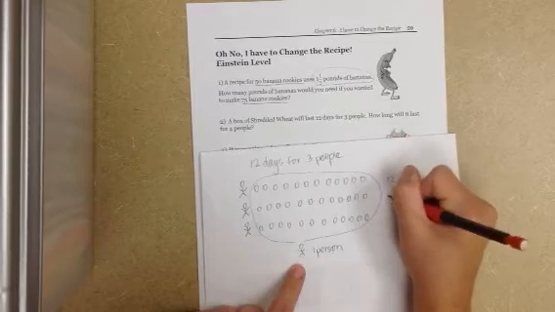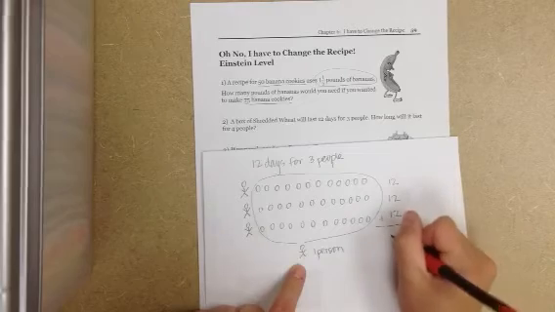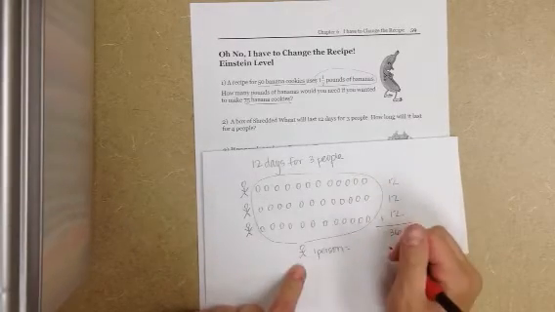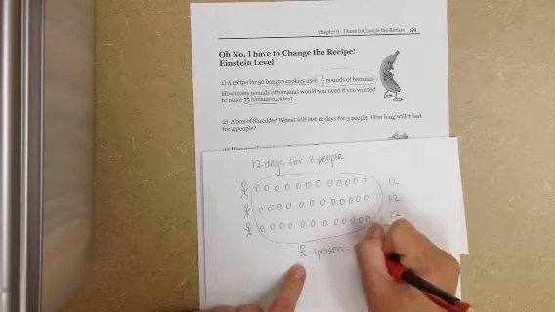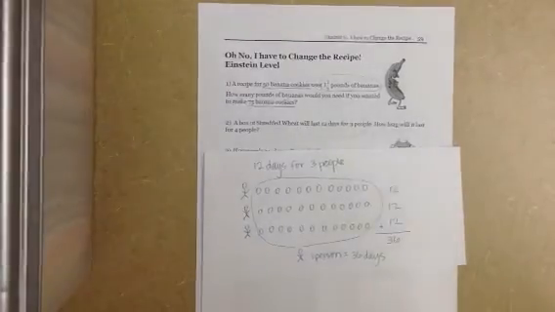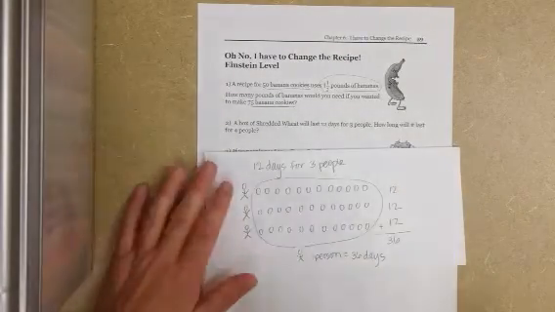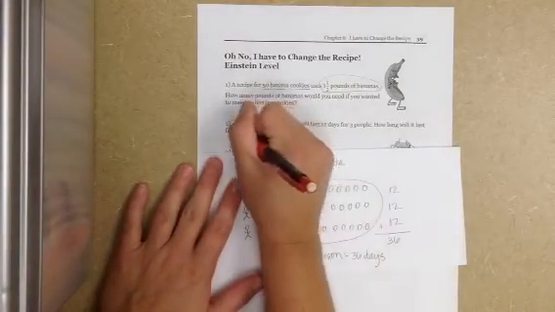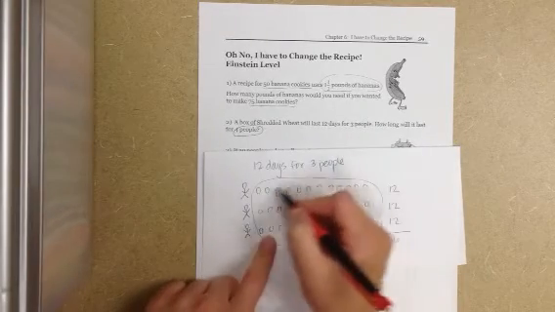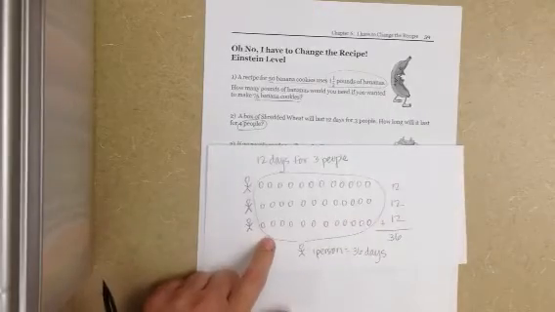So 12 plus 12 plus 12 equals 36. So one person, the shredded wheat, would last 36 days. Now my question does not ask about one person. My question asks how long it would last 4 people. So I have to take my 36 days and divide them equally among 4 people, and I'll have my answer.